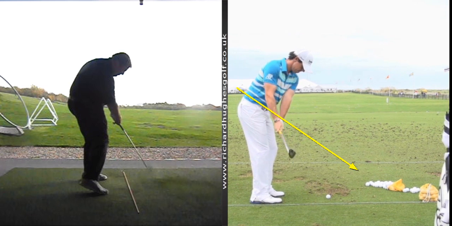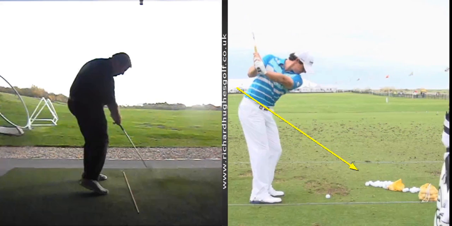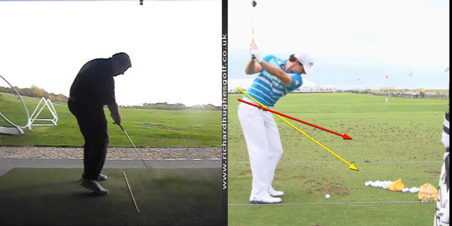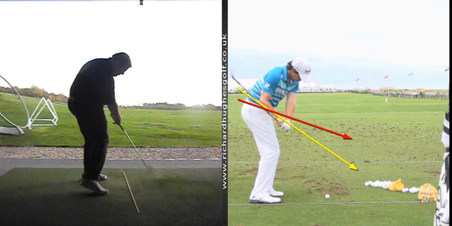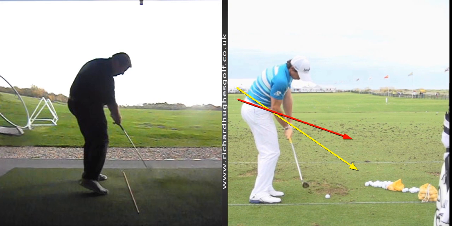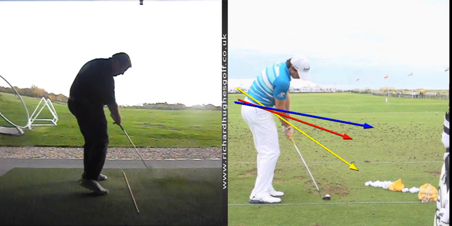I think it's easy to see that this pelvis bend has shallowed, so he has less pelvic bend at the top of the backswing, and then I think it's really clear to see how he uses the pelvis to plane the golf club into impact, and that's how we'd like your pelvis to move.